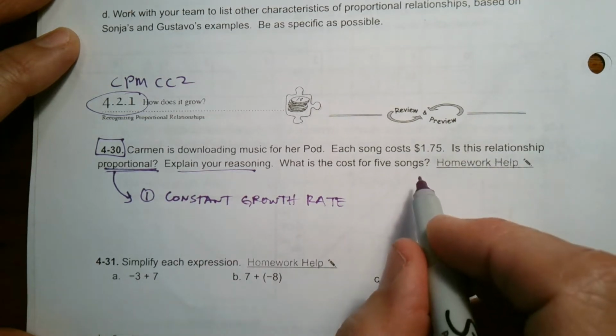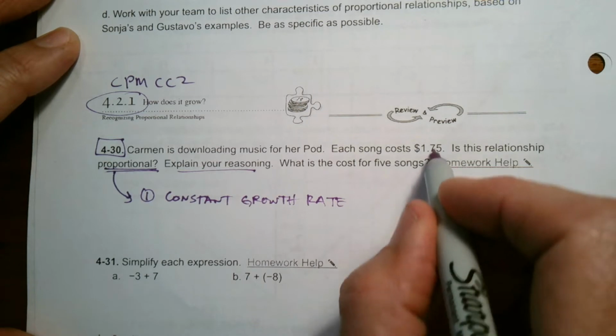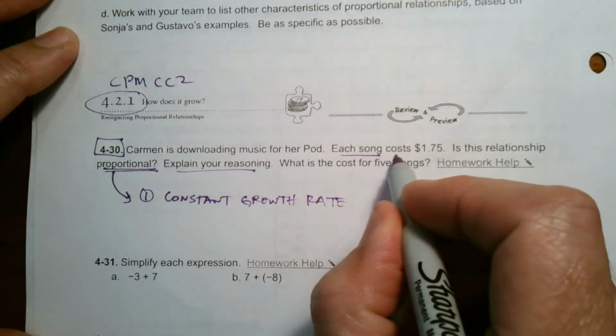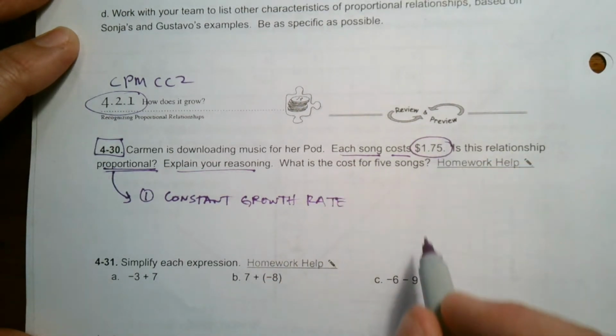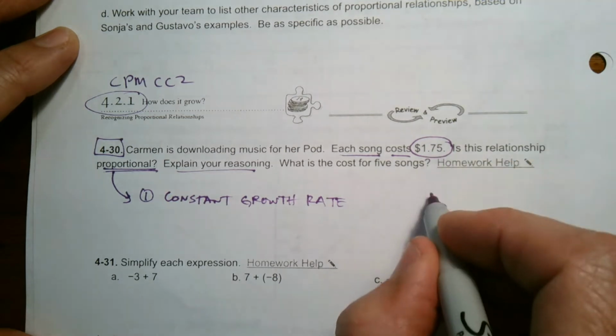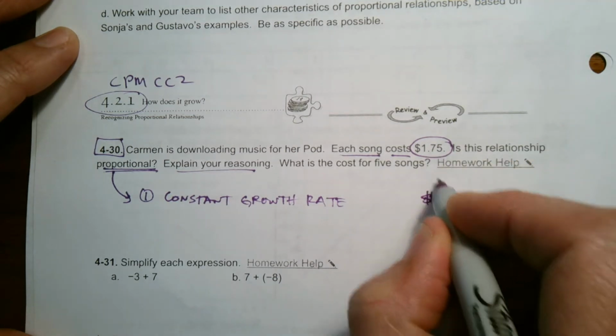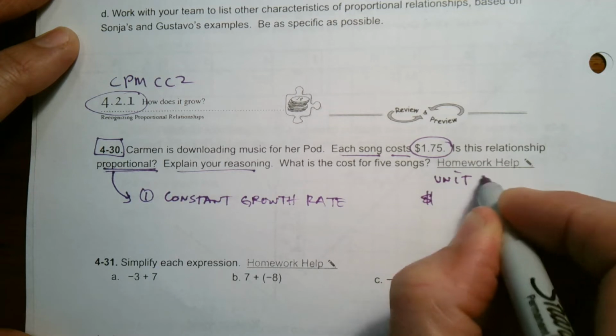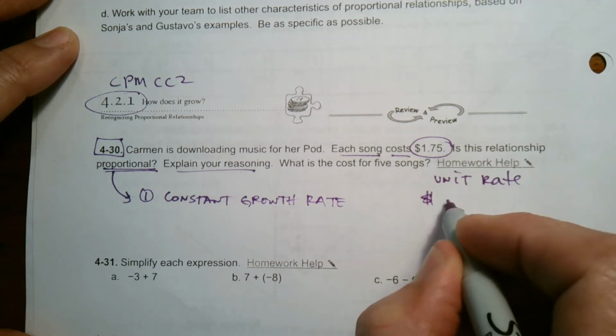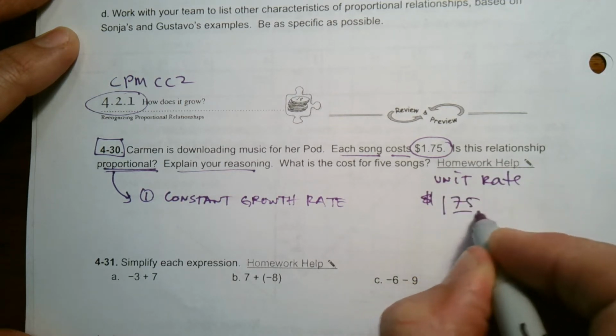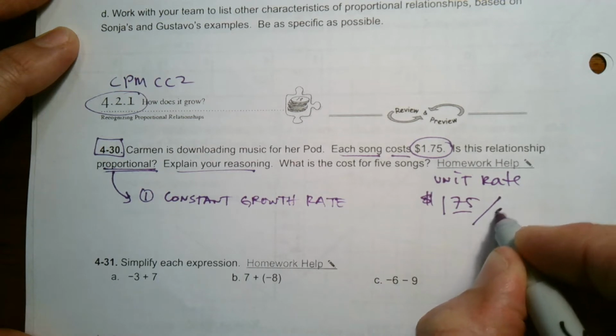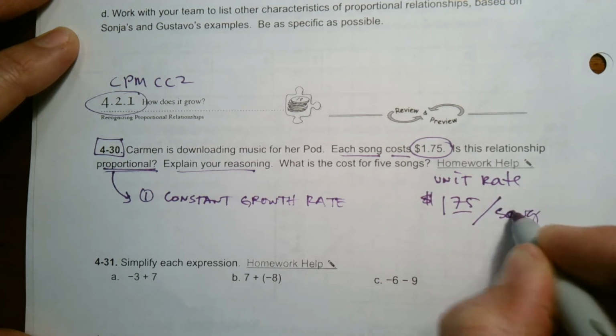So, in this situation, each song costs $1.75. So this would be what we'd call a unit rate. It's $1.75 per song, right? That's my rate.